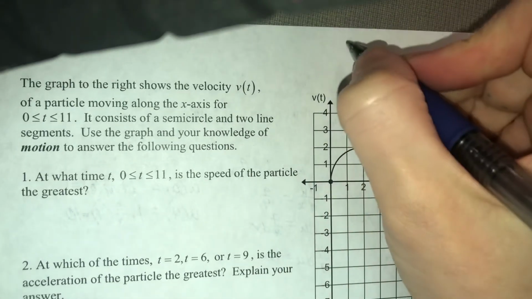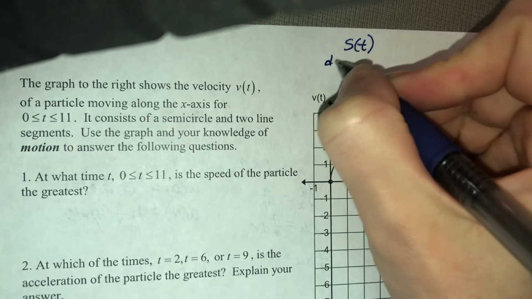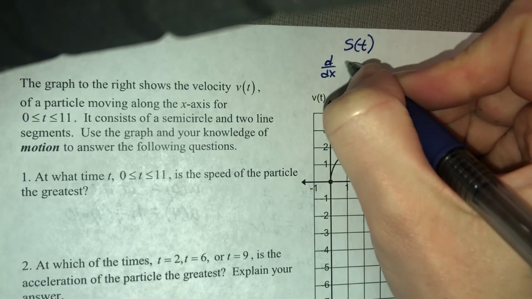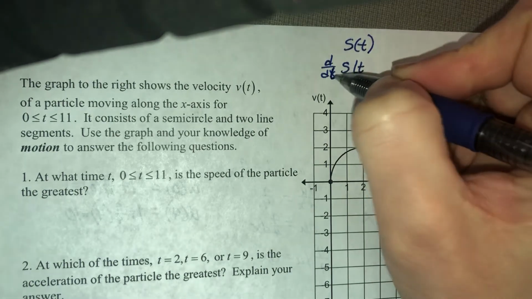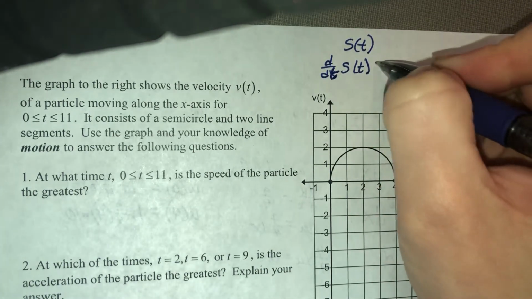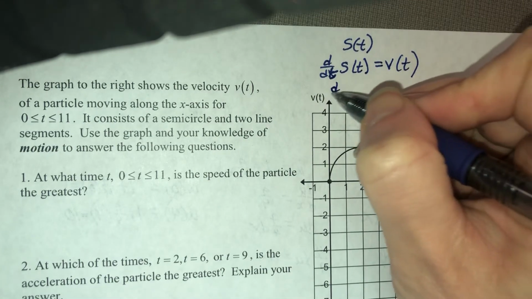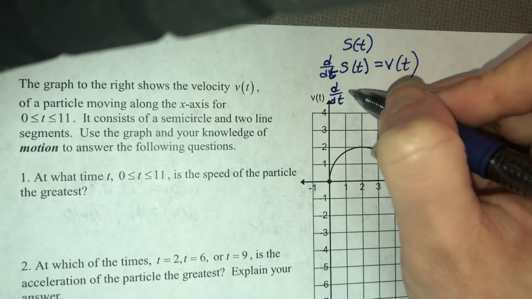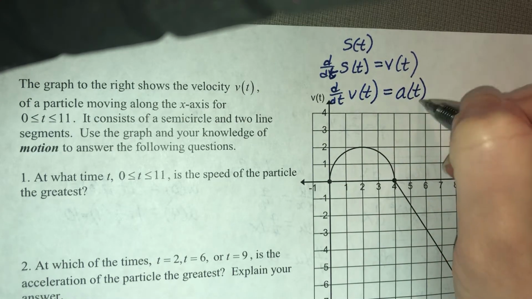Just as a reminder, if you have your position function, you can take the derivative of that position function. Oh, I guess it would be d dt. That's going to give you your velocity function. And if you take the derivative of your velocity function, that's going to give you your acceleration function.